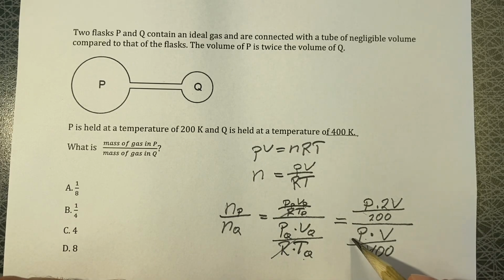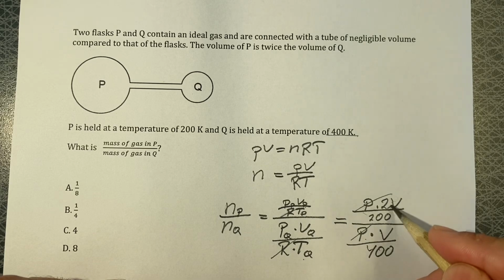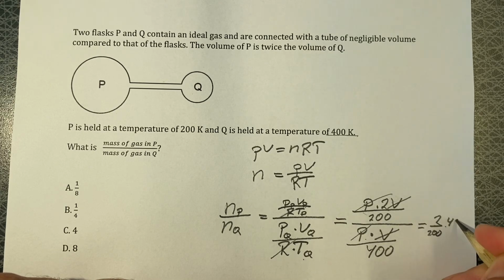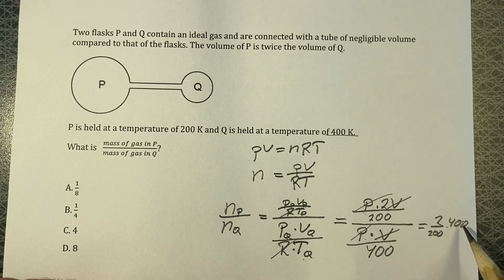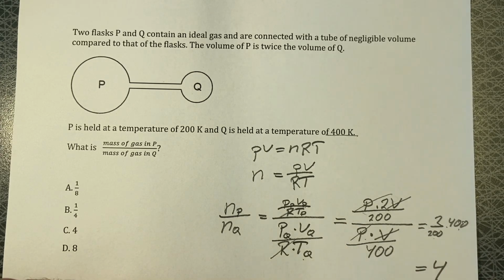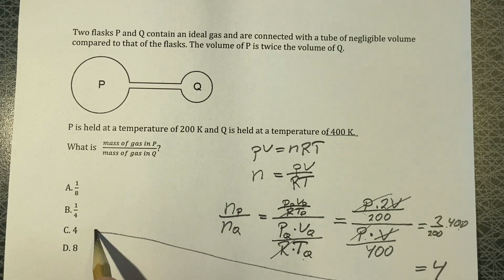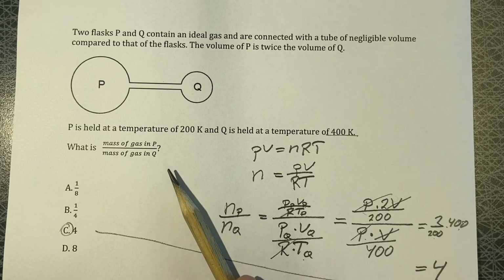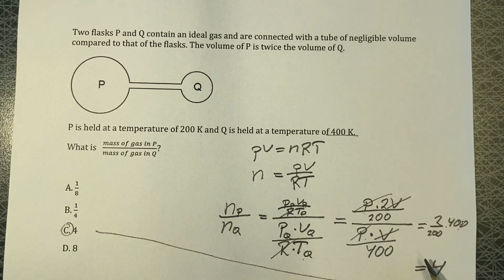And now you realize that we can cancel away P, we can cancel away V. And eventually I will have 2 over 200 times 400 here. And the 400 divided by 200 goes 2 times, and then we have 2 here, so it will be a 4. And 4 is option C. Just like we could almost argue without any numbers and without calculations. Okay, thank you.